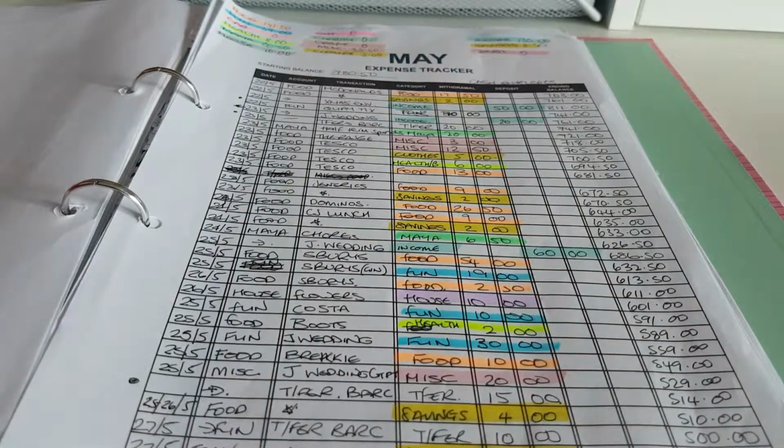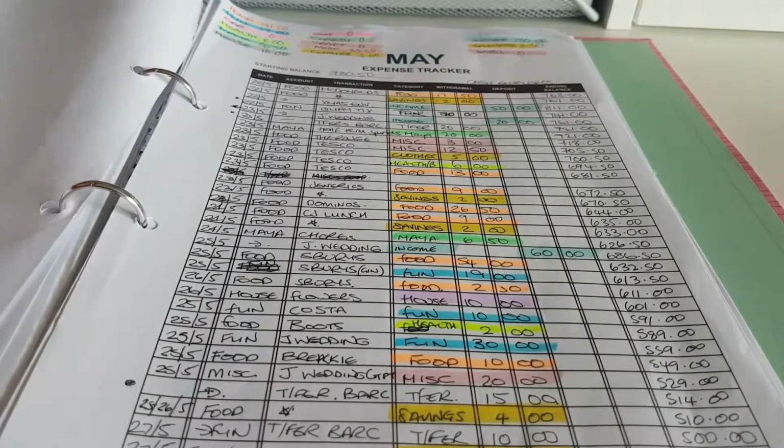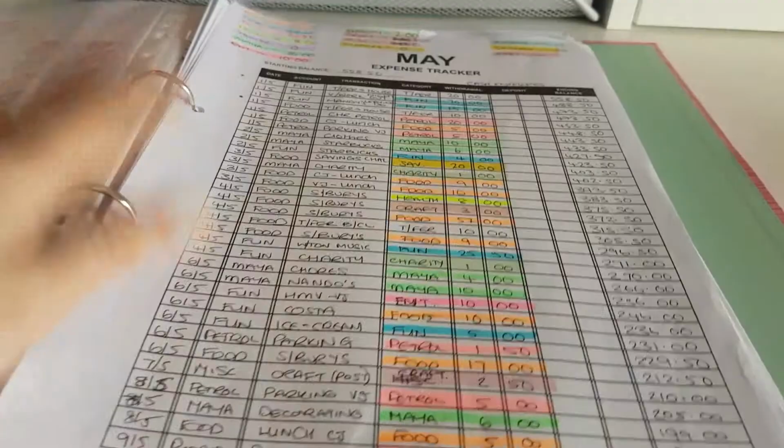Well, I go through more than that between me and my husband, our different accounts and the cash envelopes, mainly the cash envelopes, admittedly. So this is a little check through and say, this is how I do it. And it's very much following the Budget Mom's method.